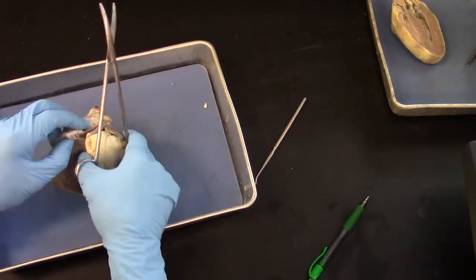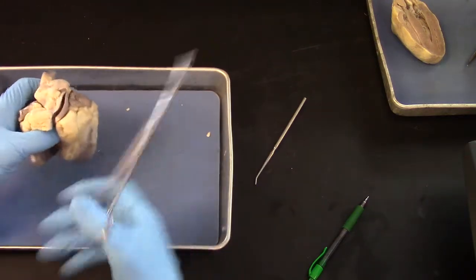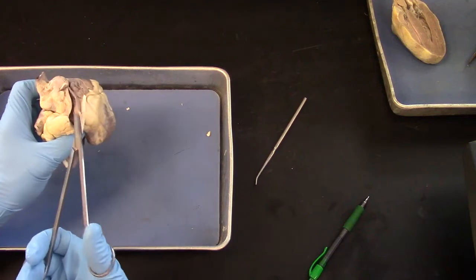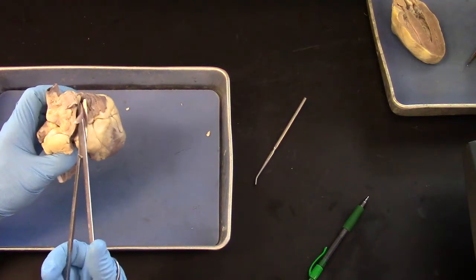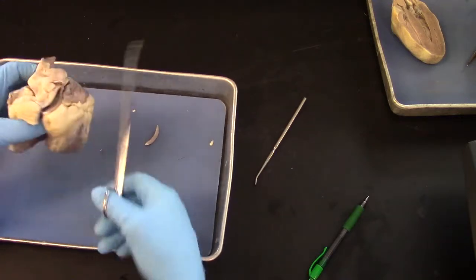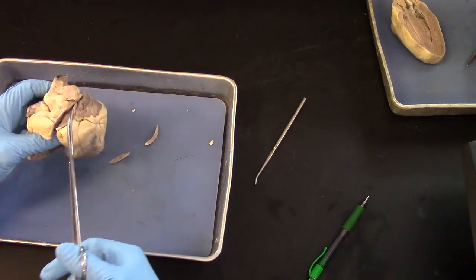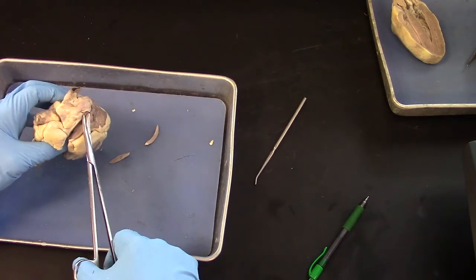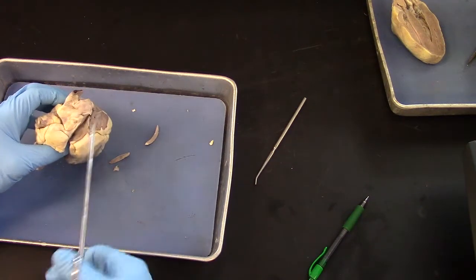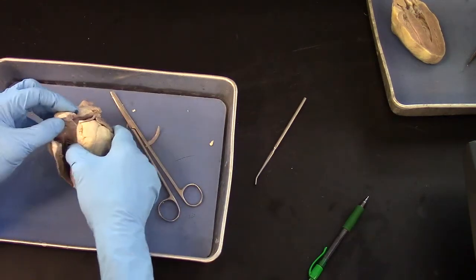And that's pretty good. I'm going to cut off some of this pulmonary trunk just to give a better window for seeing what's happening inside. So trimming off part of the pulmonary trunk. Okay, let's see what we have.